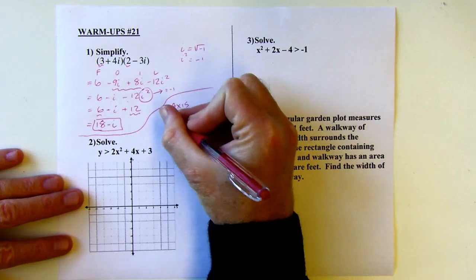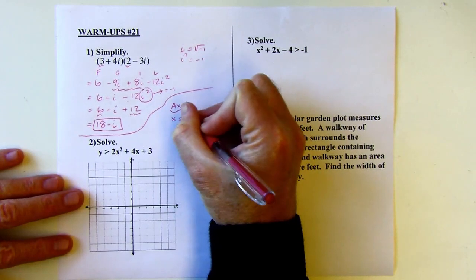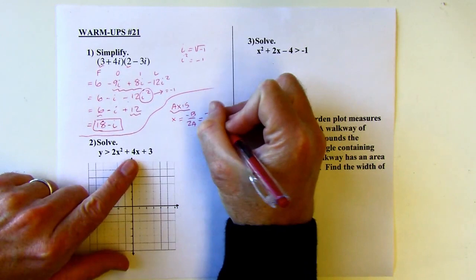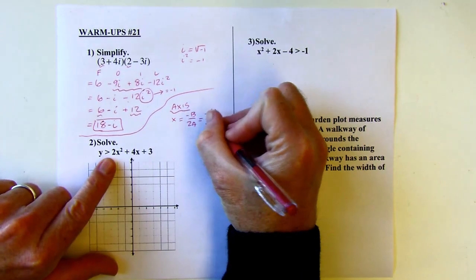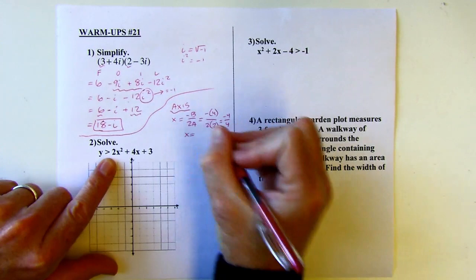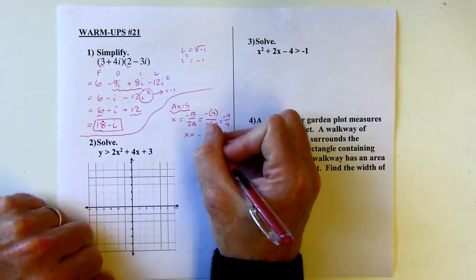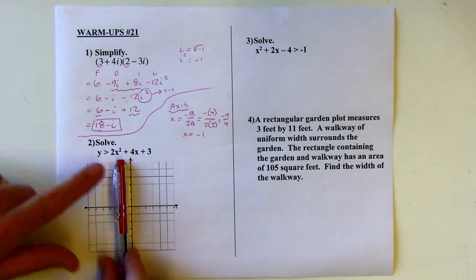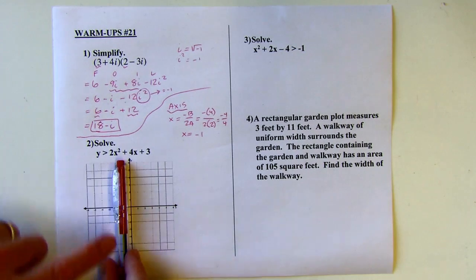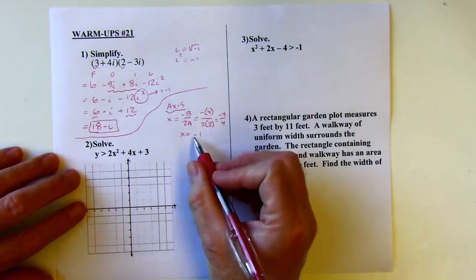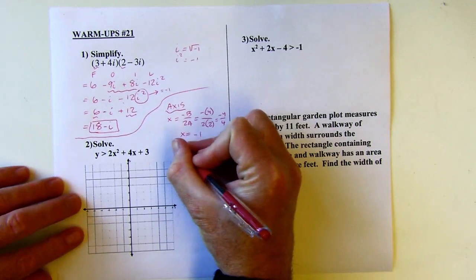So the axis of symmetry formula, remember, is negative b over 2a. So my b here would be 4, and my a would be 2. So I got negative 4 over 4. So my axis of symmetry is the line x equals negative 1. Okay? So that means this is going to be the middle of my parabola right here. My vertex has to be somewhere on that. So all I need to do is find the y-coordinate that goes with an x-coordinate of negative 1.